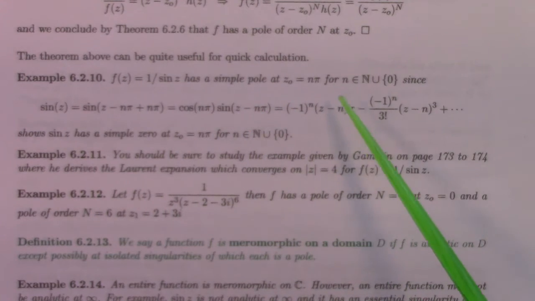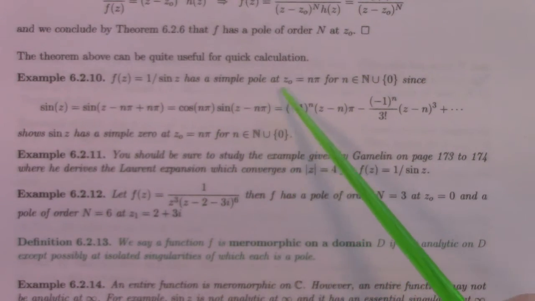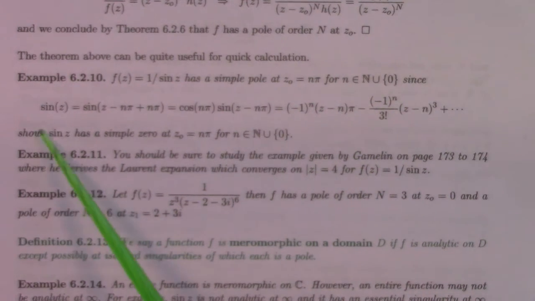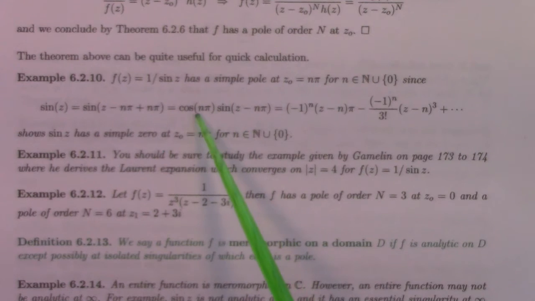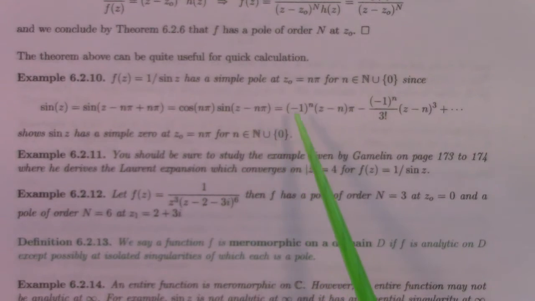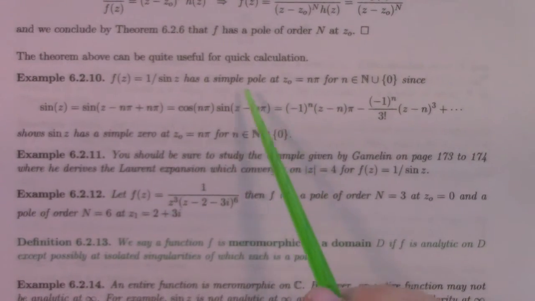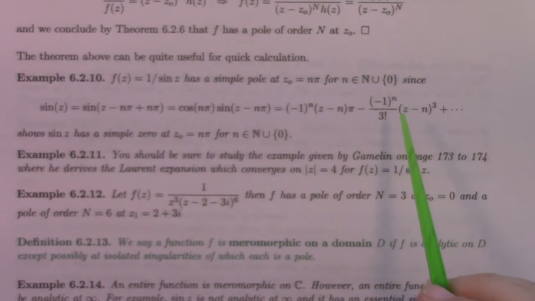Despite the simplicity of the proof, it's actually a very powerful result because, for example, 1 over sine z has a simple pole at n pi. You can just look at this: sine of z is sine of (z minus n pi plus n pi). So by the adding angles formula for sine, you get cosine n pi times sine of (z minus n pi), and then the other term, plus sine of n pi, which is 0. So the other term goes away, and we're just left with that term from the adding angles formula.